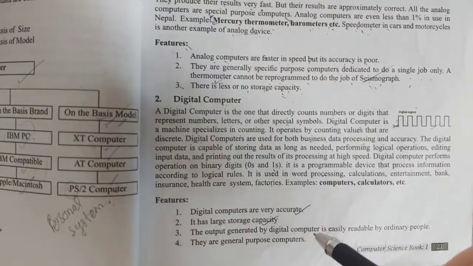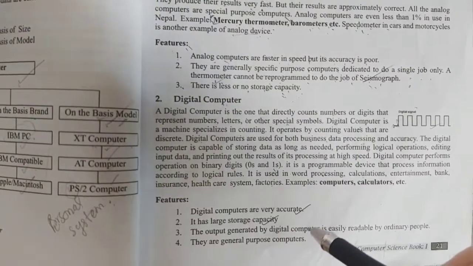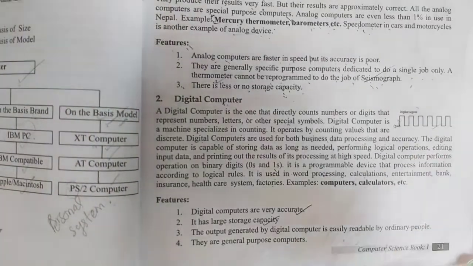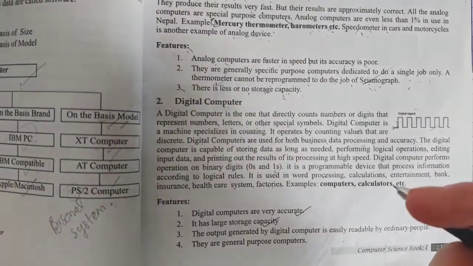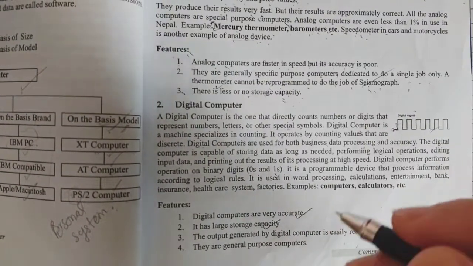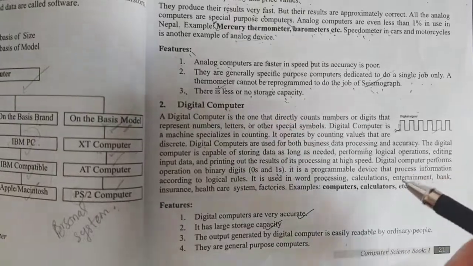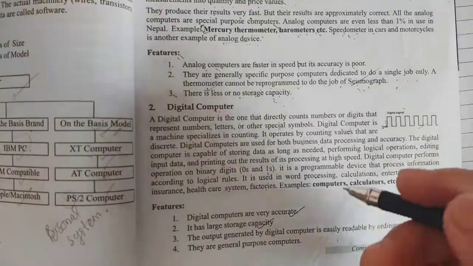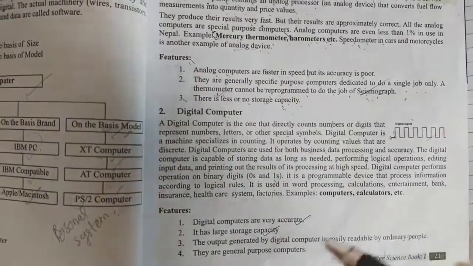The output generated means the output given to the user is generally easy to read. For example, in mobile, we can easily find out the time. Like if you open a mobile and see the time, you will get the exact time. But in an analog computer, you have to calculate the time. How much is the time? You have to count it by yourself.